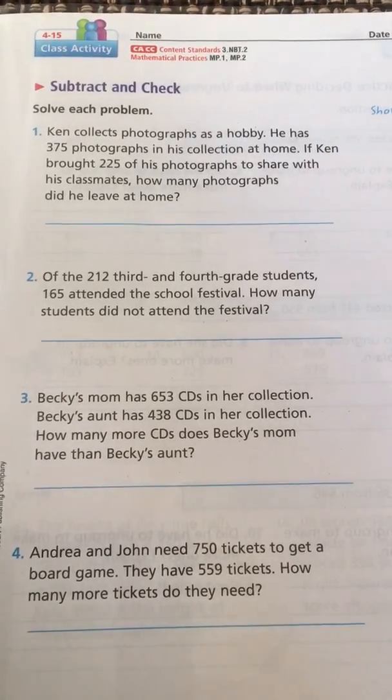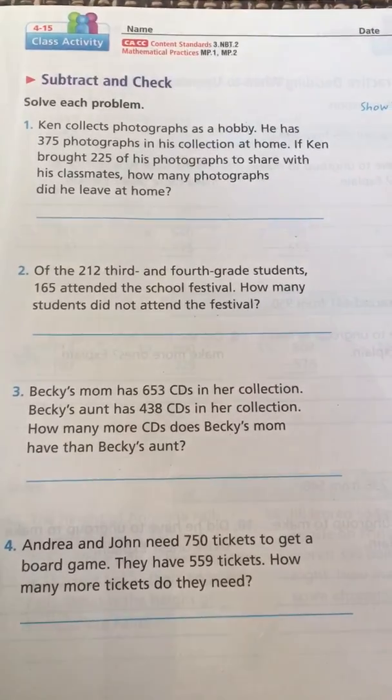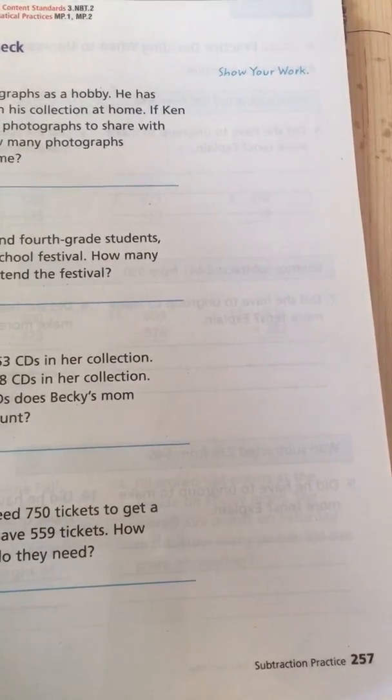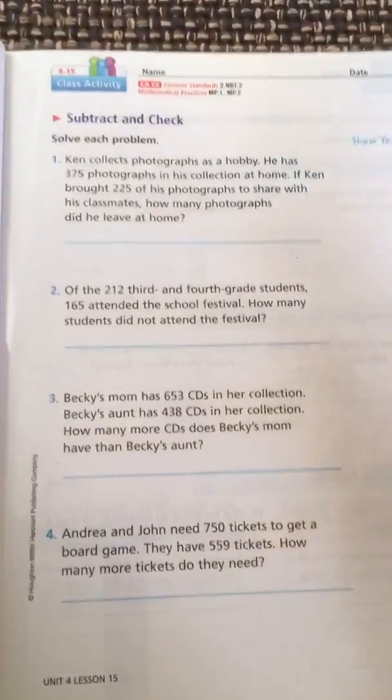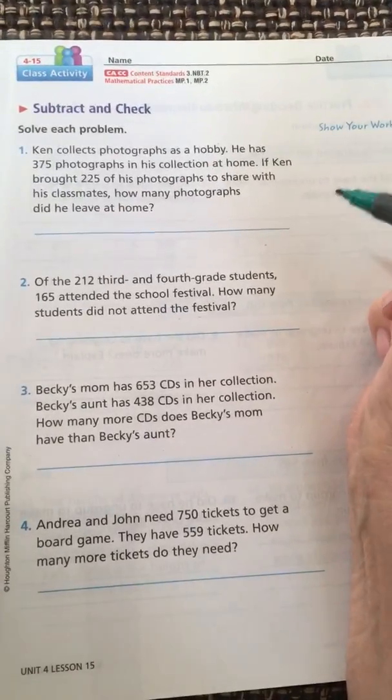This is your math lesson for March 24th, 2020. You will need your math book, pages 257 and 258. Please remember to leave them in the book and do not tear them out.